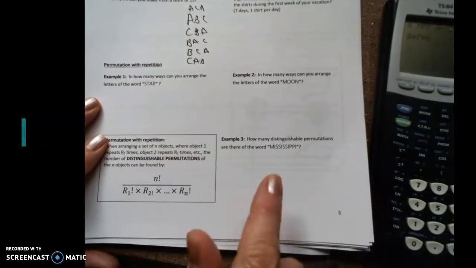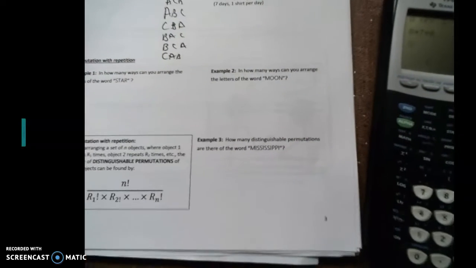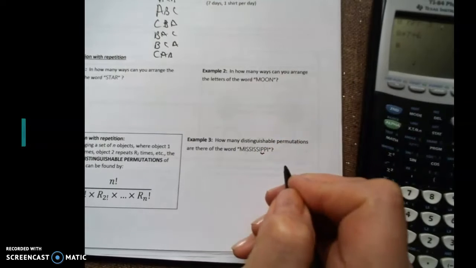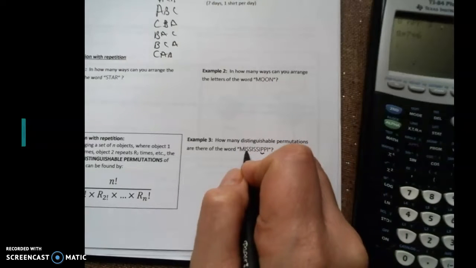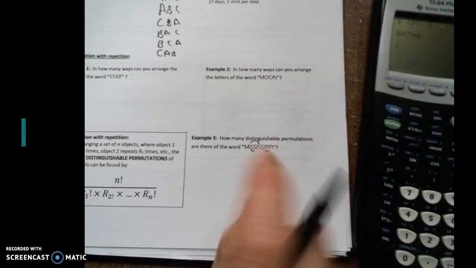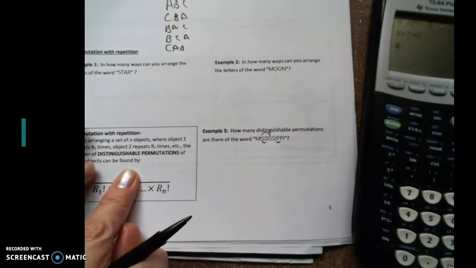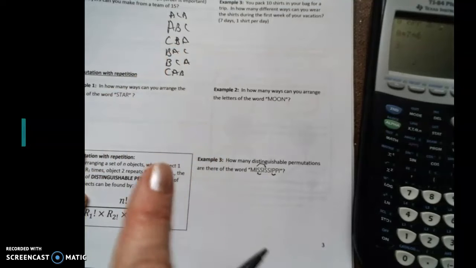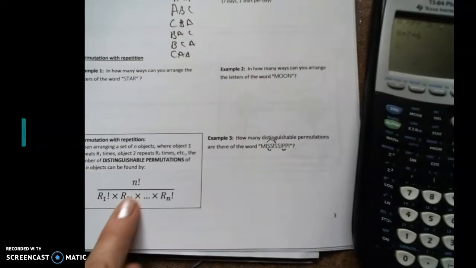But if you have repeats, the problem is like Mississippi. If I move the order around, you can't always tell. Like if I move these 2 P's, you're not going to know it. If I move these 2 S's, you're not going to know it. Or if I move these 2 I's. So the problem is they have to be distinguishable, meaning they have to look different. Here, all 6 ways look different. But if you have repeat letters, not so much. So we have a formula for that.